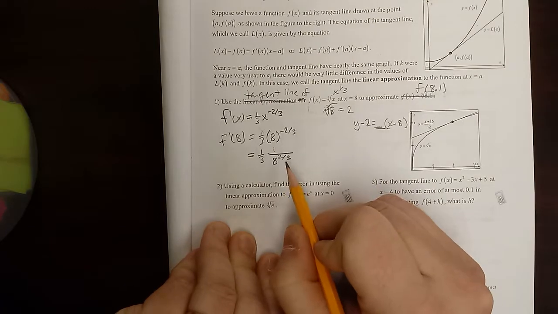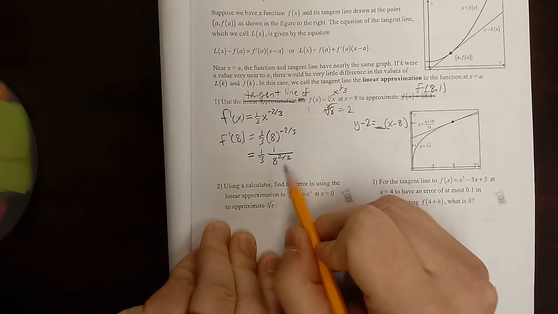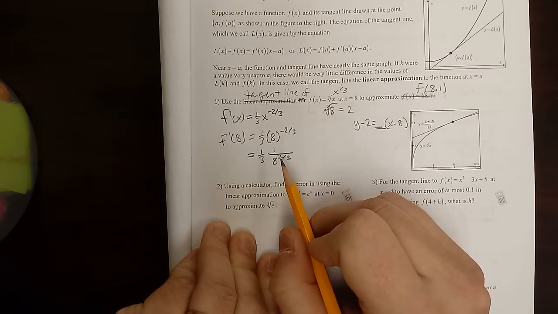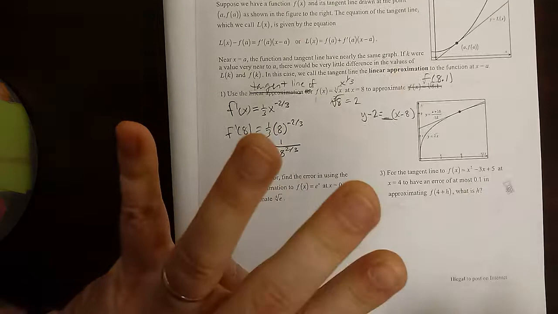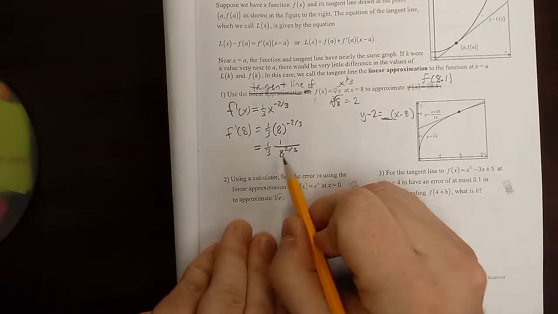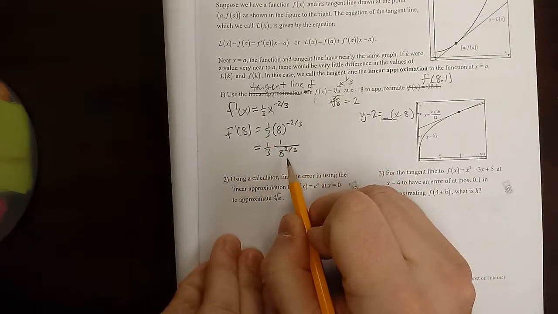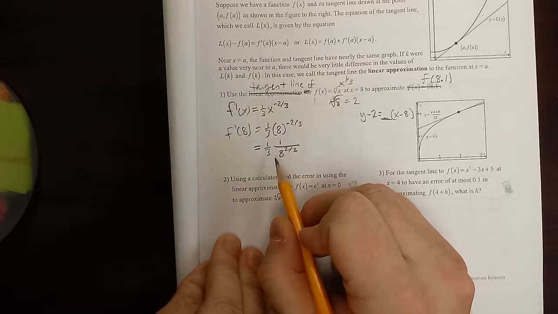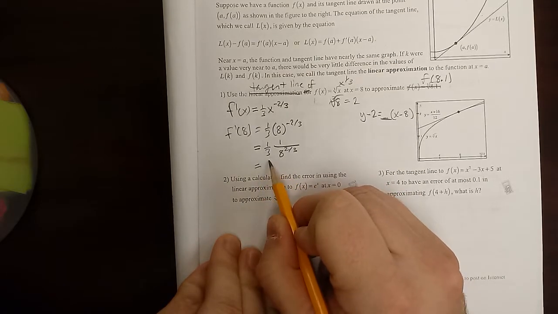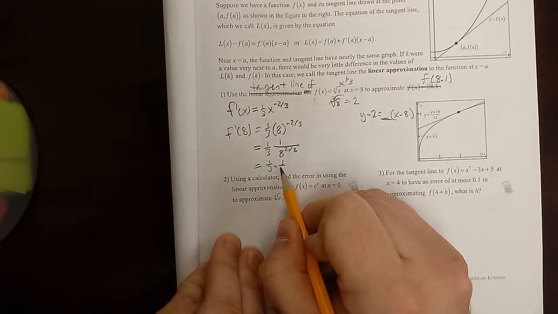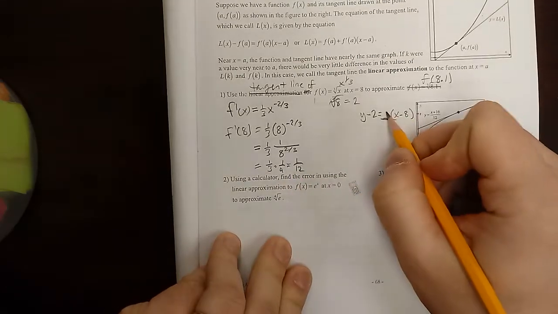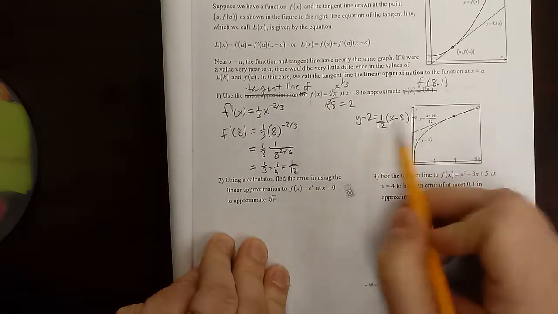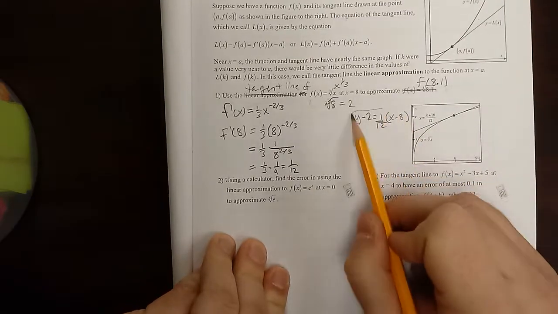Remember that's the third root, and then square it. The third root of 8 is 2. Square it, we get 4. So 8 to the 2/3 is 4, and there's a 3 down there. That's where I was getting 12 from, sorry. So we're getting 1 over 3 times 1 over 4, which is 1/12. And so we'll have a 1/12 here, and we've got our equation of our tangent line.